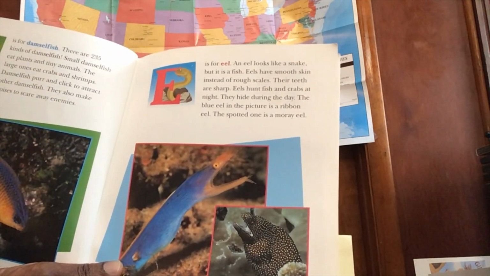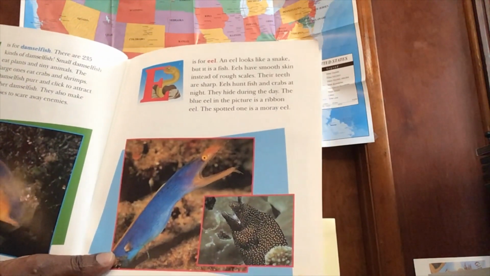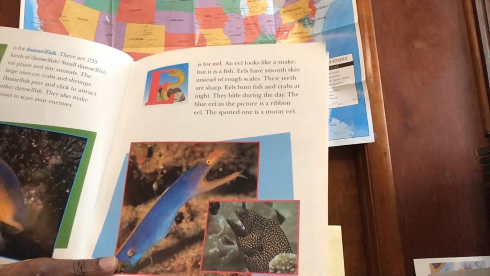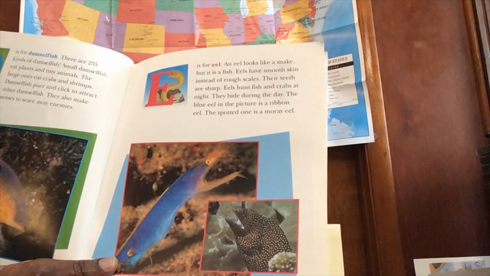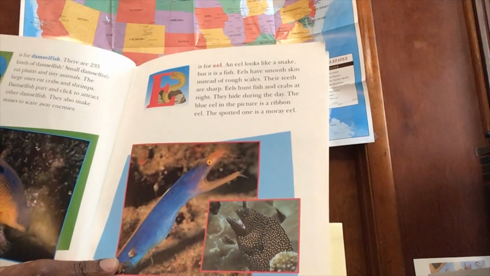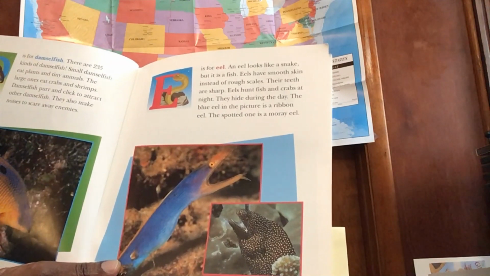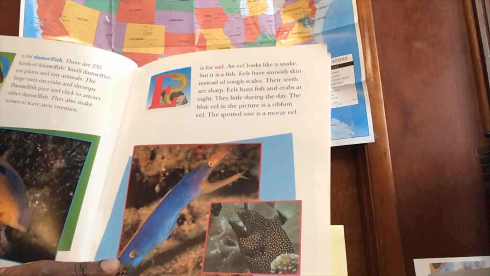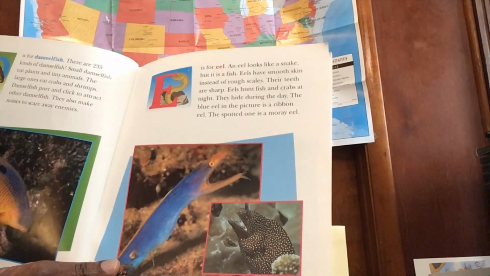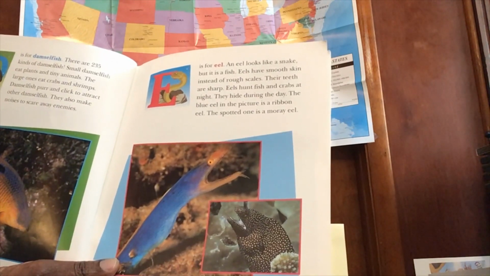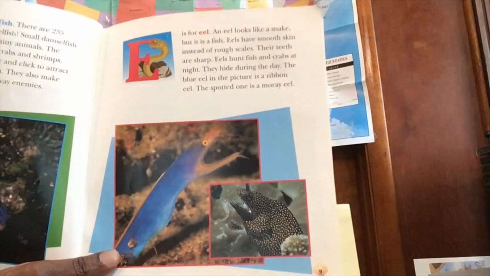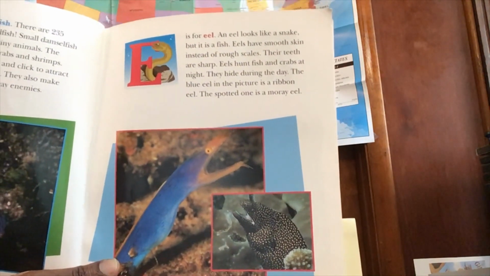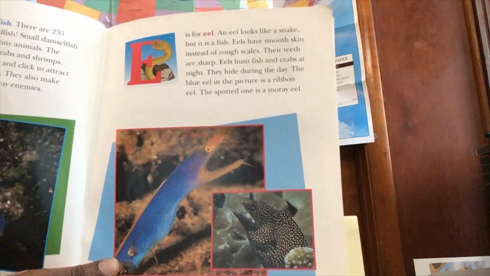E is for eel. An eel looks like a snake, but it is a fish. Eels have smooth skin instead of rough scales. Their teeth are sharp. Eels hunt fish and crabs at night. They hide during the day. The blue eel in the picture is a ribbon eel. The spotted one is a moray eel. So if they come out at night, that means, and this is a big word for it, they're nocturnal. Nocturnal means they only come out at night.